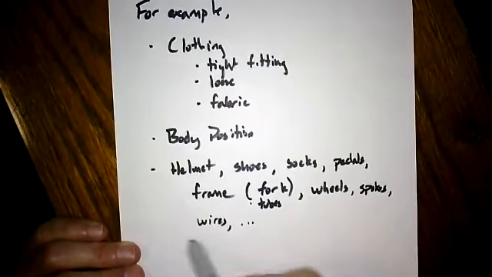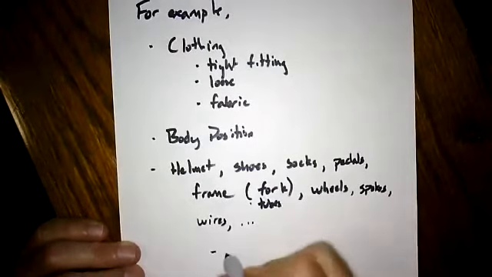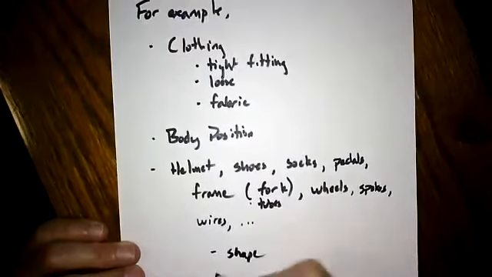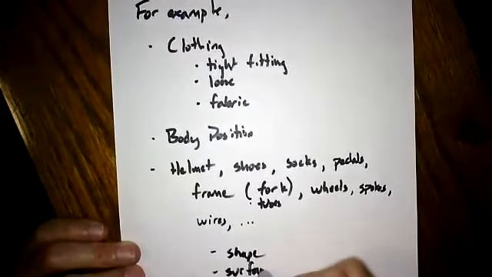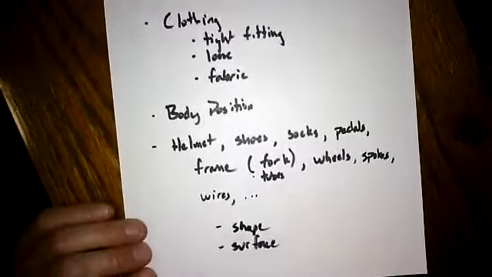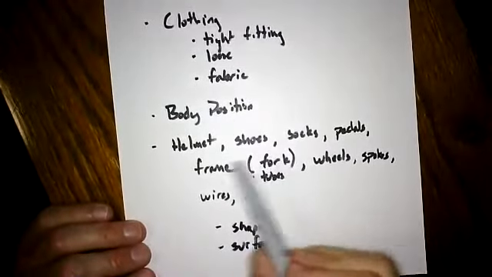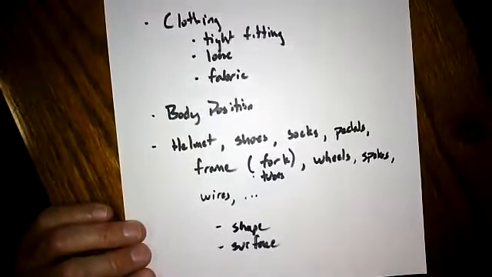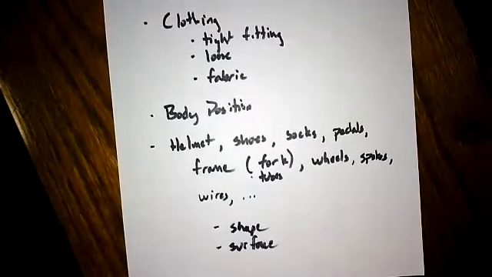And let me put a sub bullet here. It's not only shape, but it's also surface characteristics that influence CDA for all of these items related to biking. Okay, thank you.